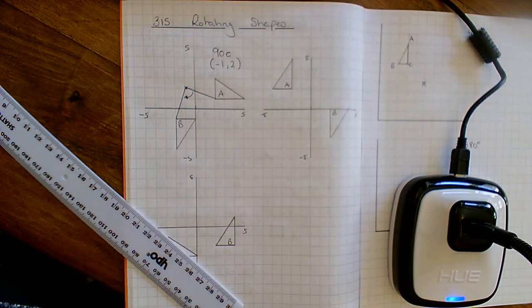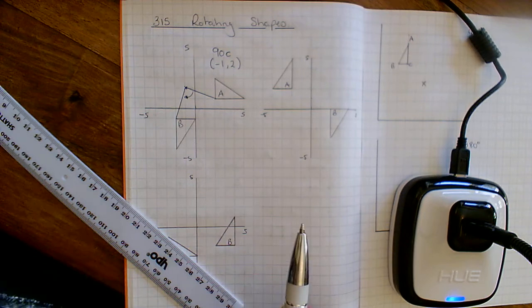So three things for rotation. Number one, you have to say it's a rotation. Number two, you have to say how far you're going and which direction. That's all 1 point. And number three, you have to say where the centre of rotation is.